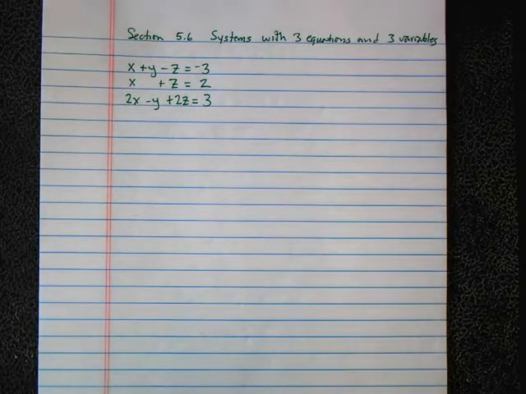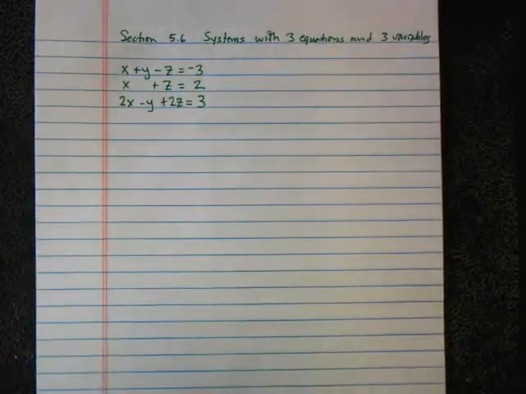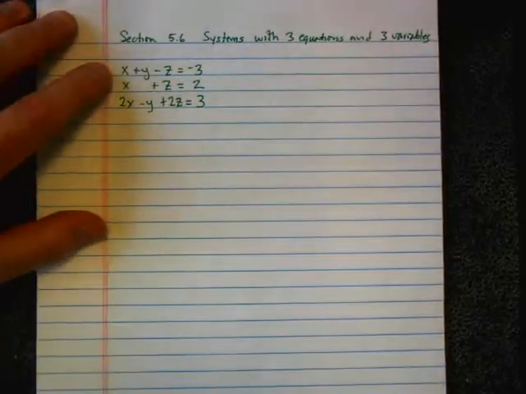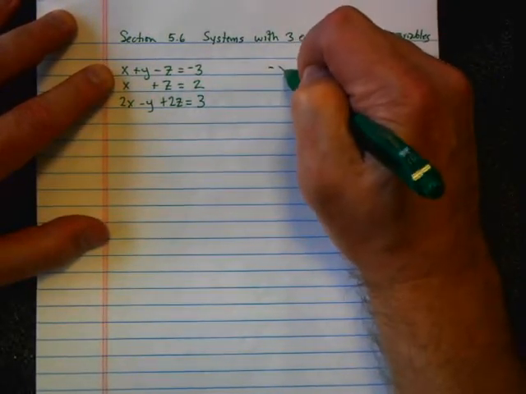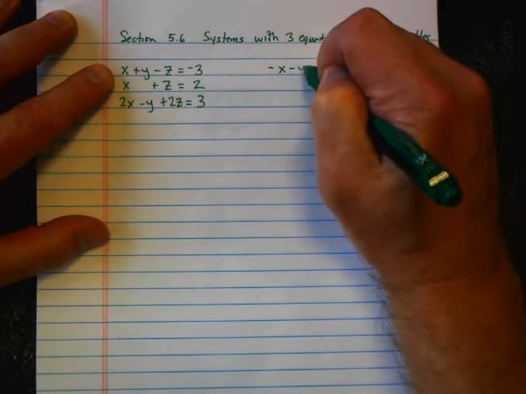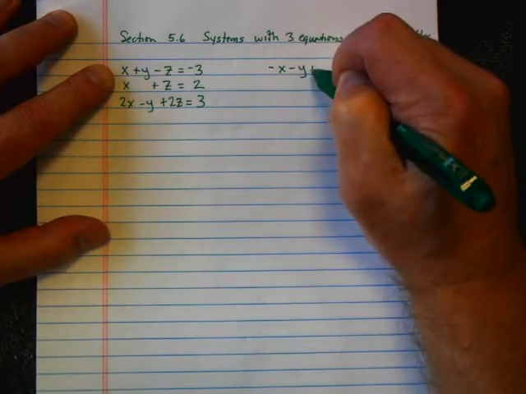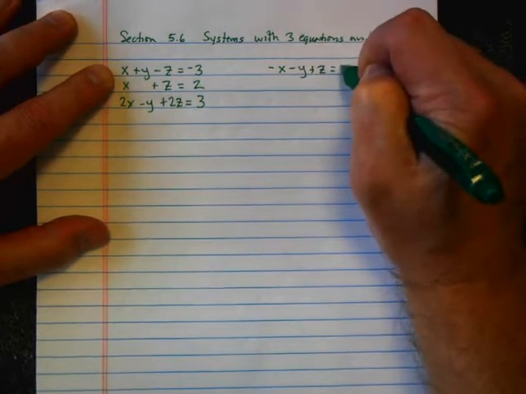Multiply one of them by negative 1. Which one? The top one. It truly doesn't matter, does it? All right. To get rid of the negative 3, that's a good idea. One less negative to deal with. So we're going to take this top equation, and we're going to multiply it by negative 1. That gives us negative x minus y plus z equals 3.